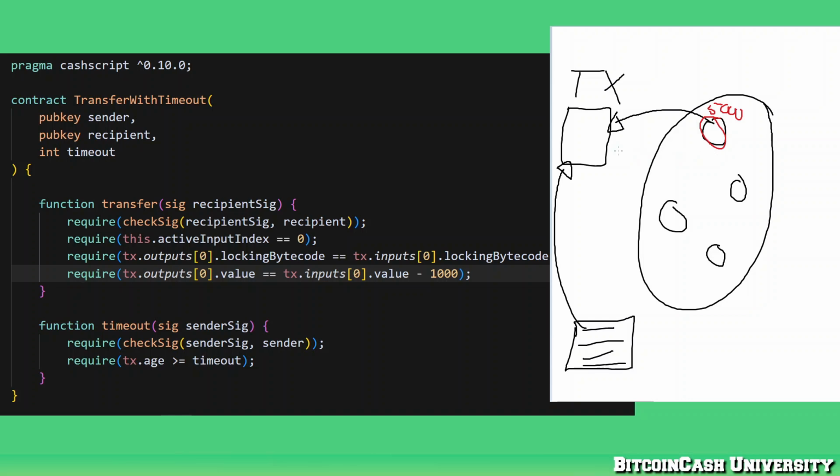And this contract specifies that if the transaction is going to interact with it, it needs to send a UTXO back to the contract with 1,000 less Satoshis than it started with. So it'll have 4,000. So what does this do? This makes it so that you're now pulling 1,000 Satoshis off of that UTXO on the contract instead of the full amount. So we put a restriction on the value. You're only allowed to take out a certain amount at a time.